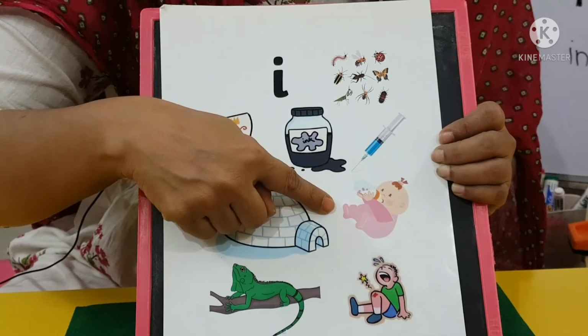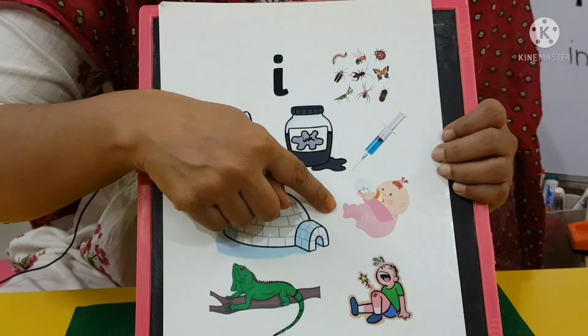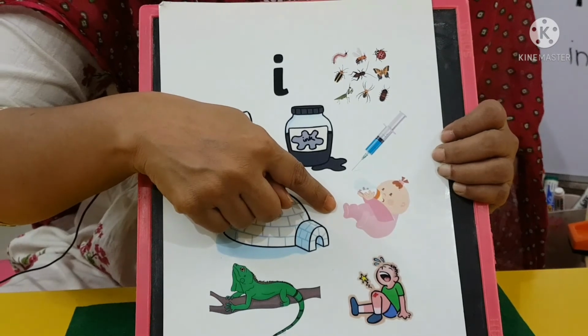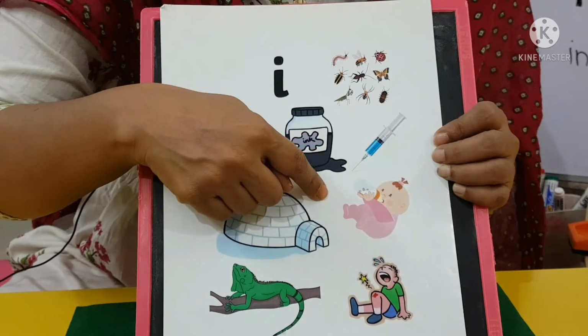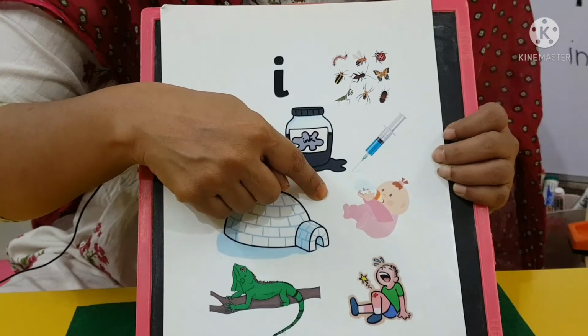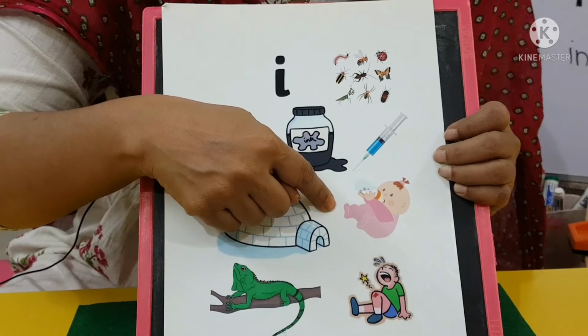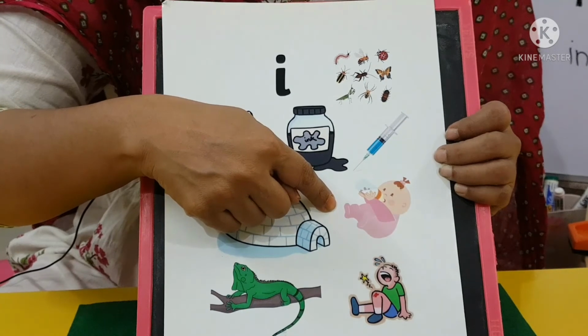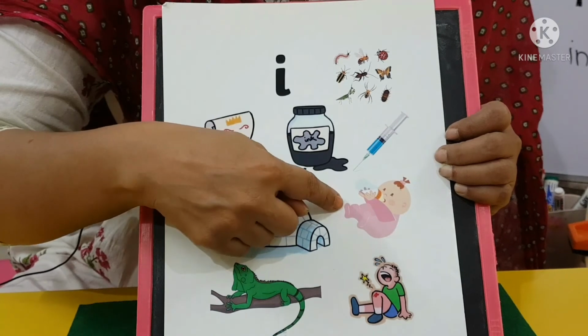Next one. Infant. A little baby. Okay, the very, very small baby. You're also babies, but I'm talking about the very small babies. You call them infant. Do you have an infant in your house or near your house? Infant.